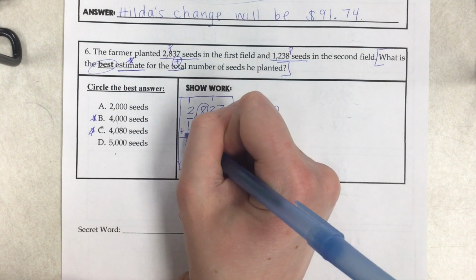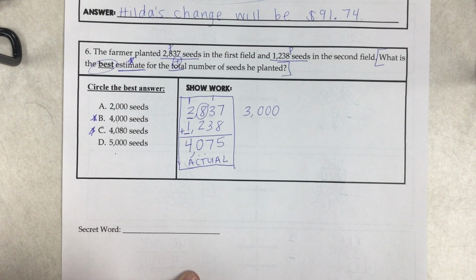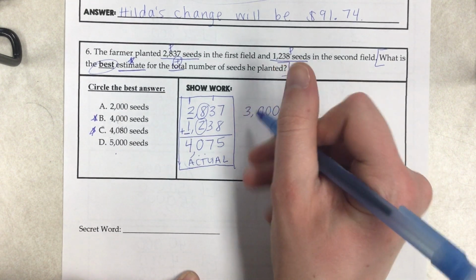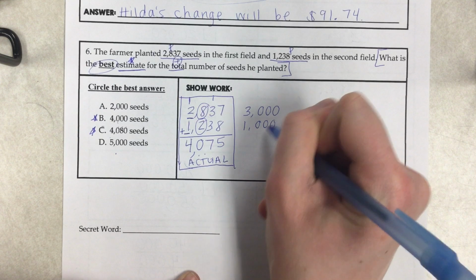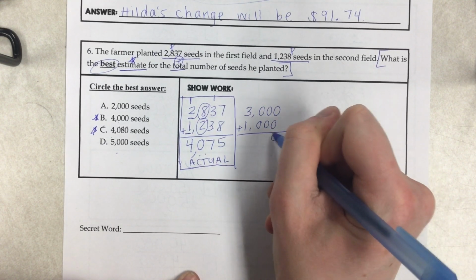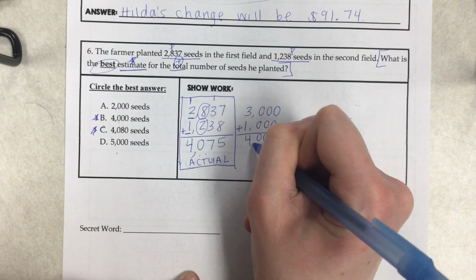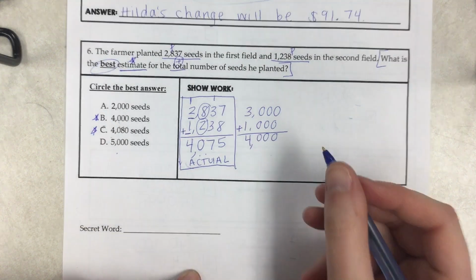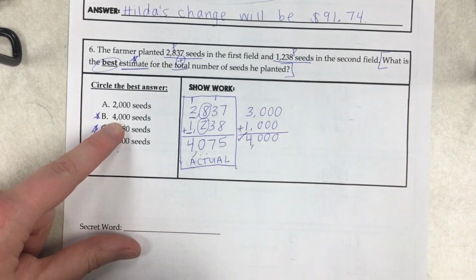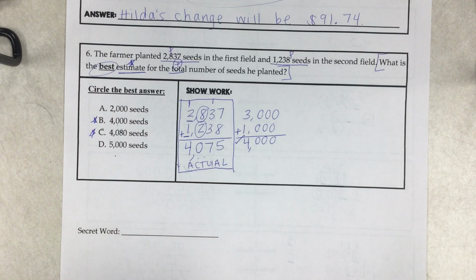For my next number, if I underline the 1 in the biggest place, the thousands place, and circle the 2 in the hundreds place, say the phrase 4 or below, let the underline go, it rounds to 1,000. I'm adding 0, 0, 0, 3 plus 1 equals 4 to get 4,000. That is one of my choices. So it could be 4,000.